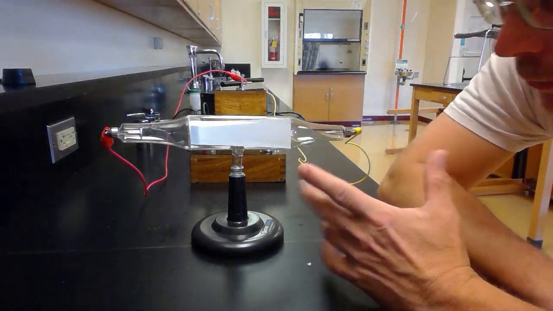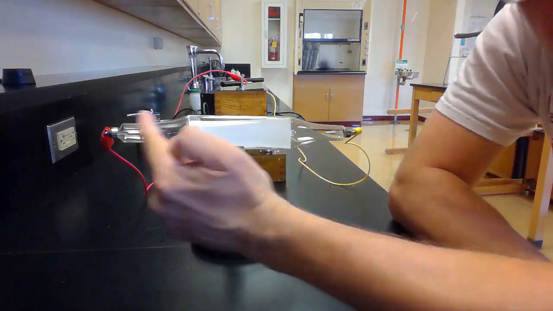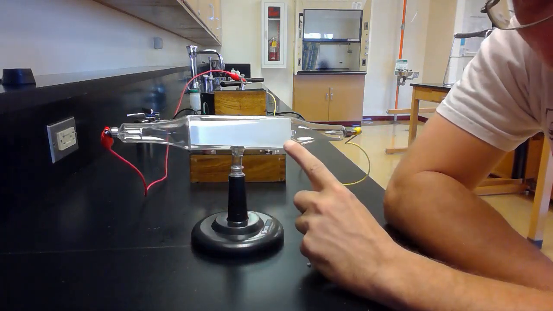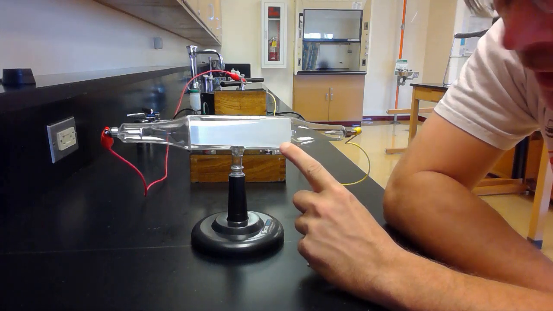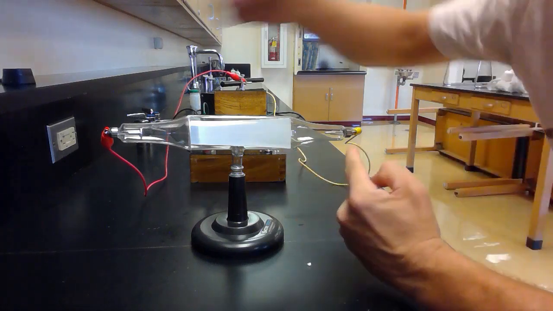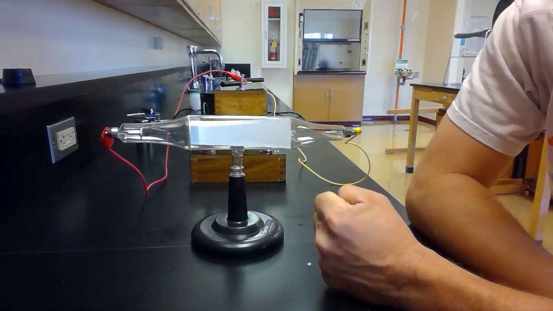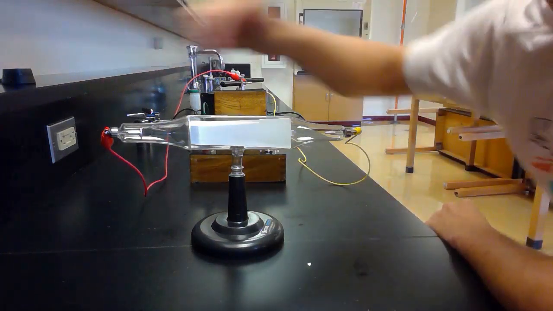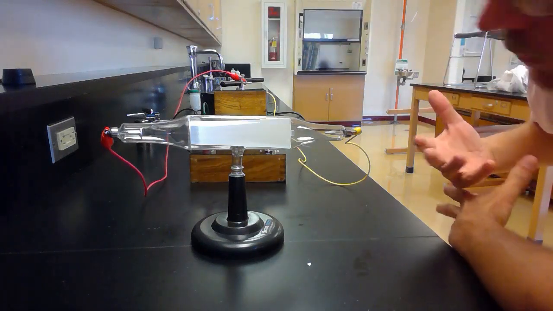Okay, this is a cathode ray tube. All it really is is a glass tube. It's got most of the air taken out of it. It's got a little white screen in the back so that you can see what's going to happen a little bit more easily. And then on each side, it's got an electrode. And I've got some equipment back here that's going to help me put a high voltage across this cathode ray tube. Now watch what happens.